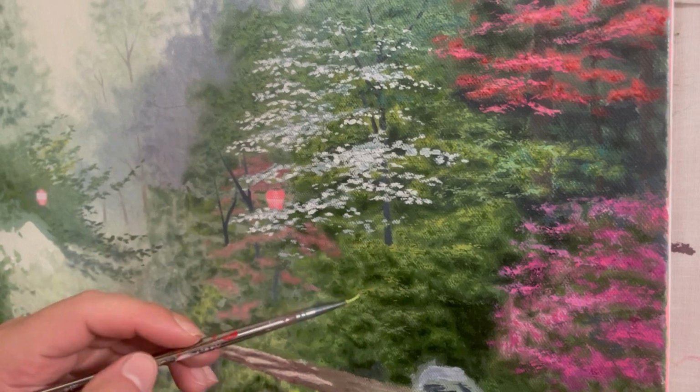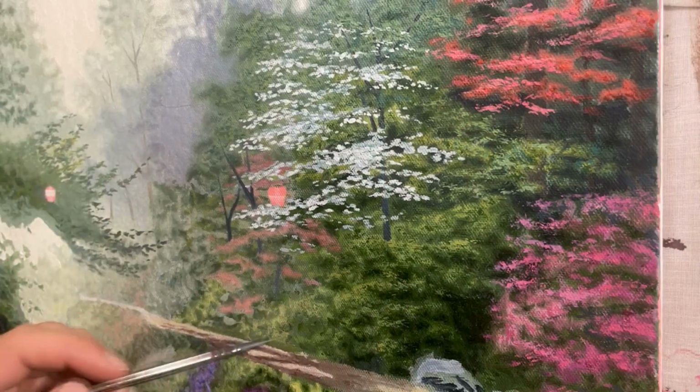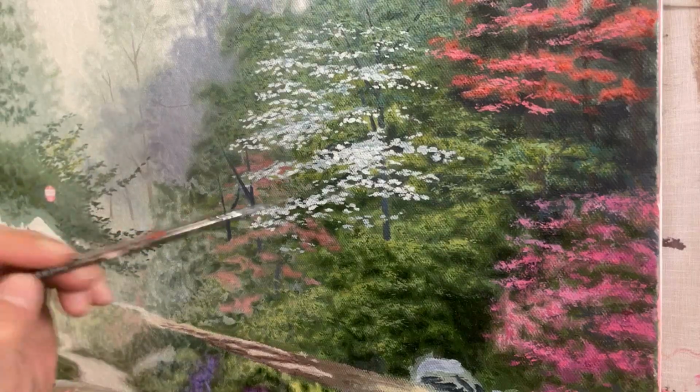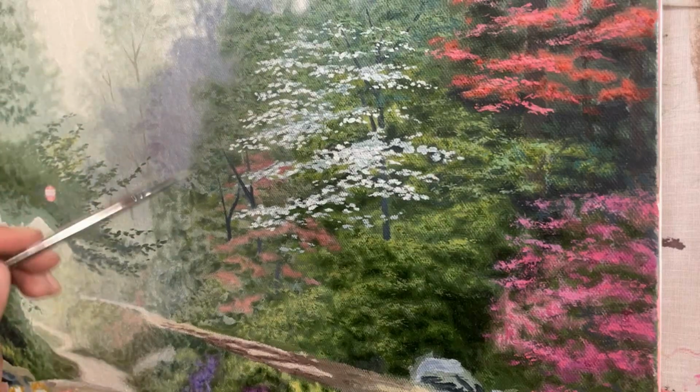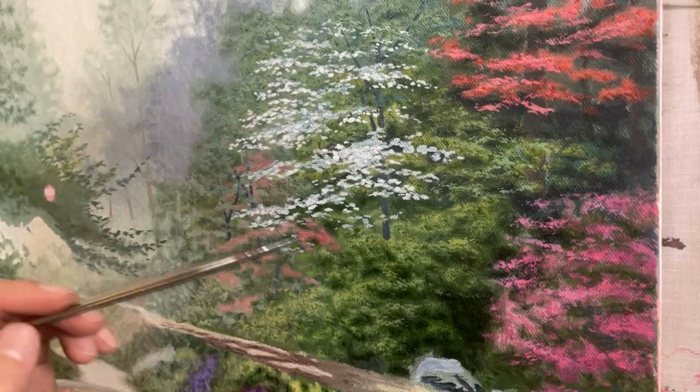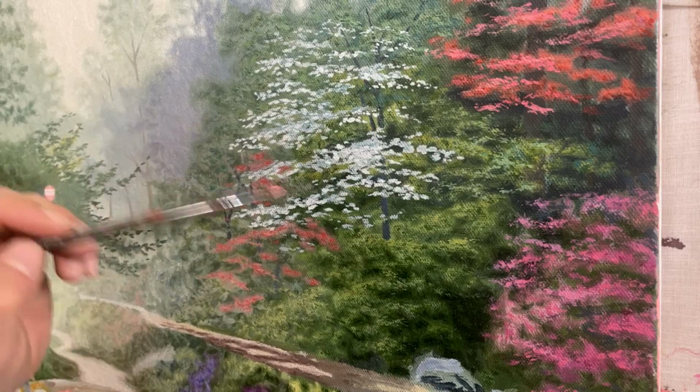As I continue in adding the details in this painting, I cover up the reference point as well, since we won't be needing those anymore. Don't neglect anything here, because I think it's easy to do that with painting things in the background.